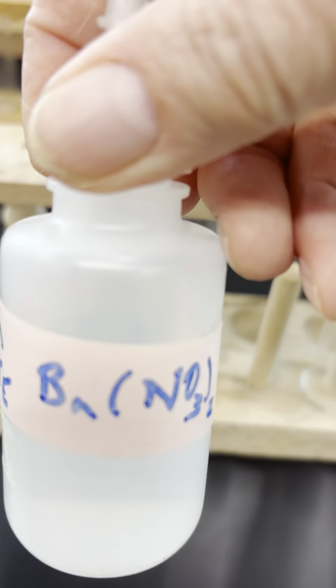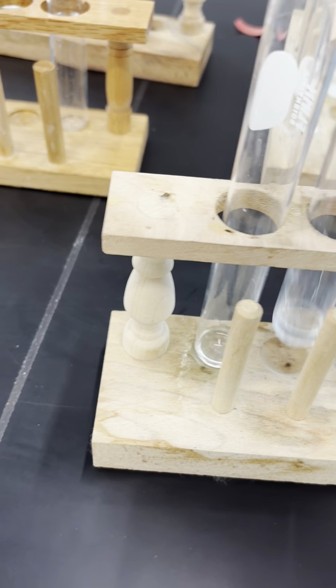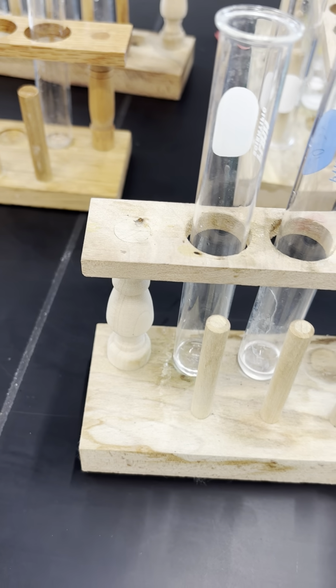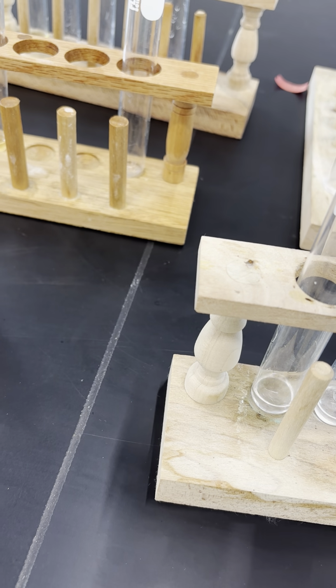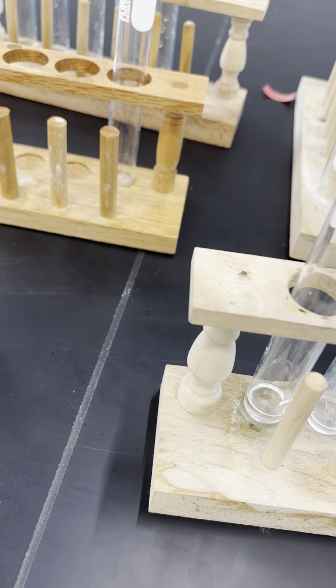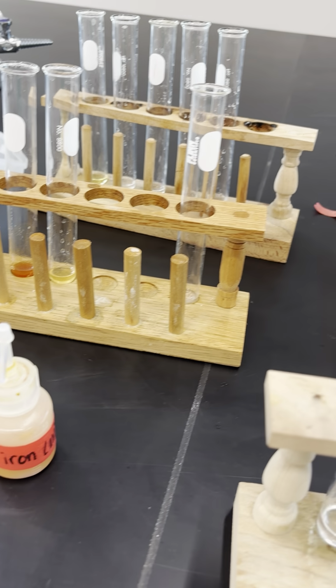Okay, and the last test. I'm going to add barium nitrate to unknown 3 and unknown 5. Unknown 3, there was no reaction, so I'm going to put NR.